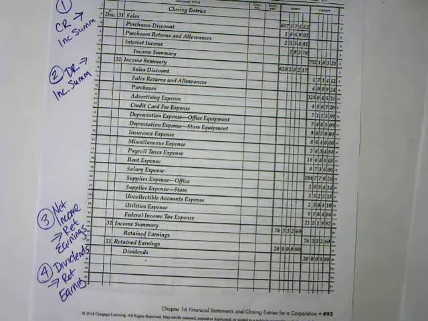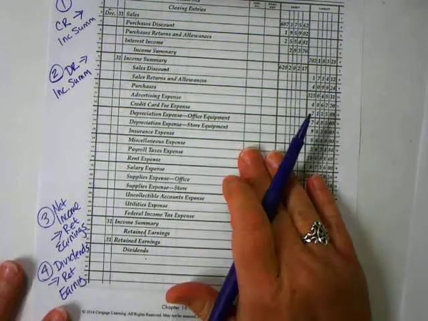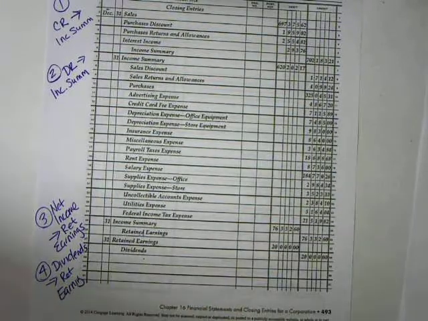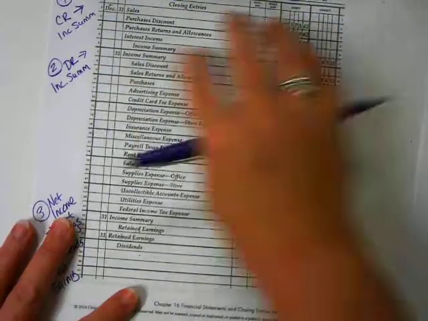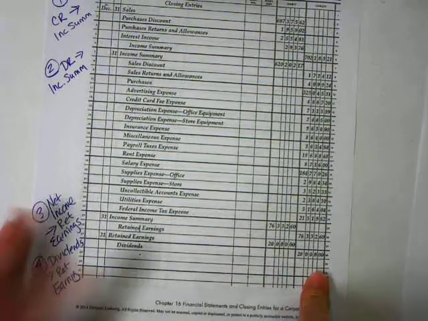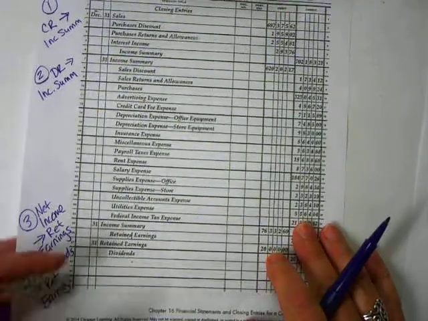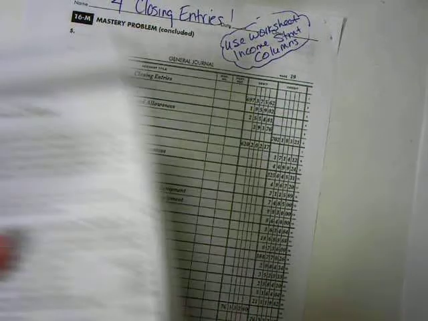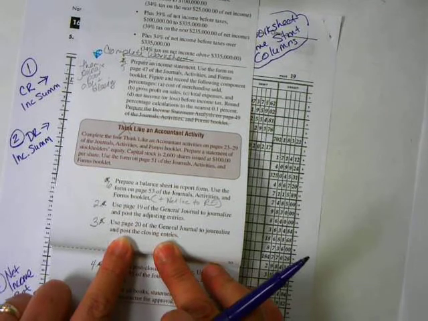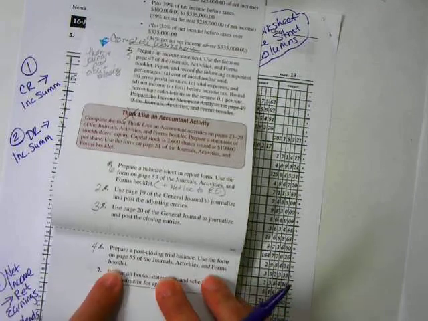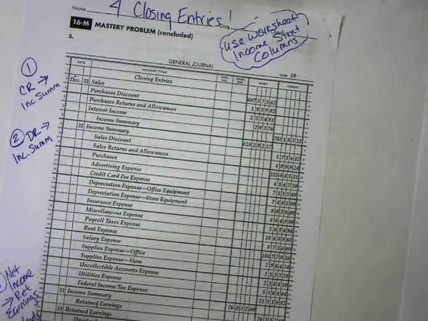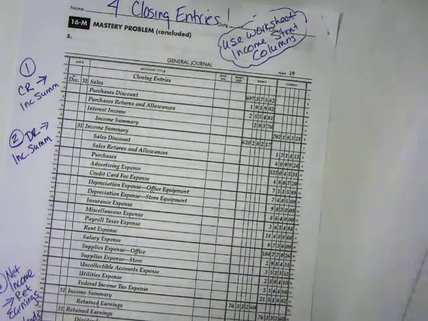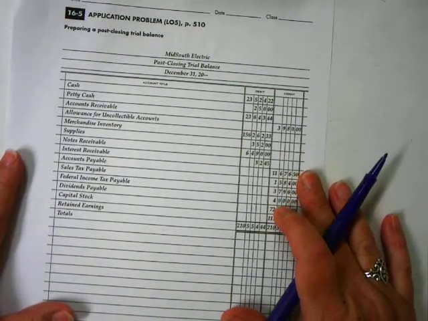Then what I want you to do at this point is make sure you go post all of those closing entries into your ledgers. And then once you do that, you should have all of these accounts zeroing out. Okay? Then the next thing that you will need to do, and if you're following along in my notes or in the book, right here we had done the closing entries, and then number 4 says to prepare a post-closing trial balance.